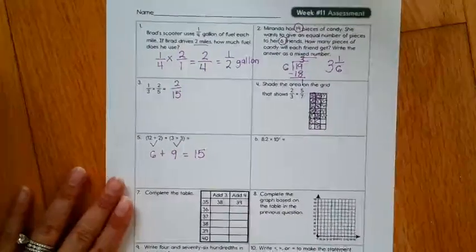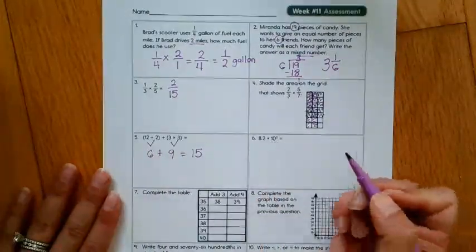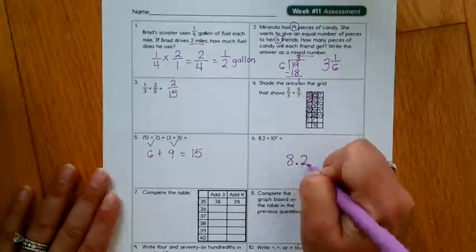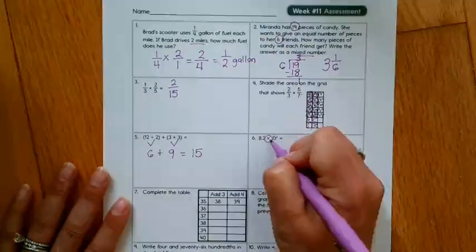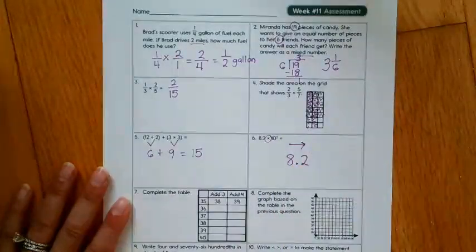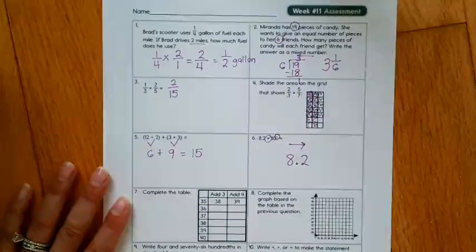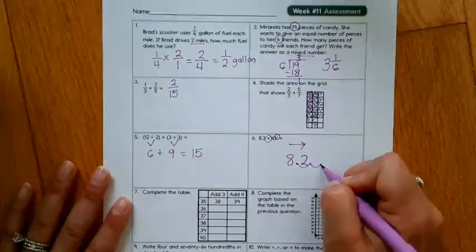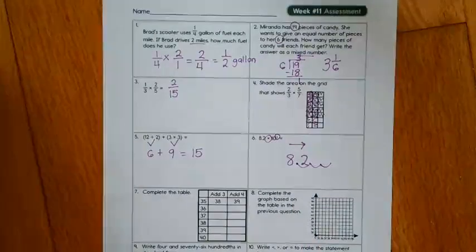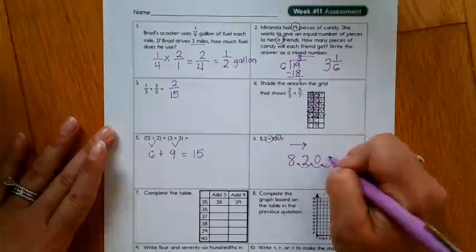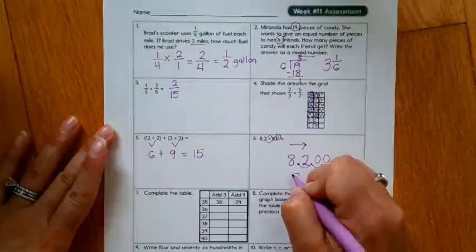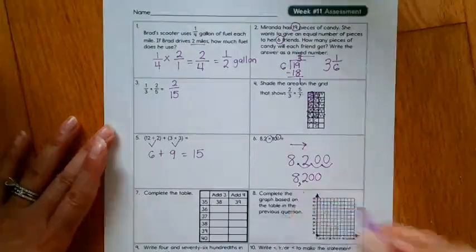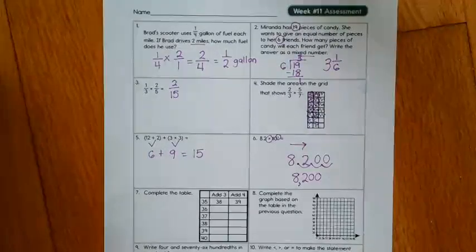Number 6. Remember, we're not using long multiplication. You're just writing the number they give you. It's multiplication, so you're going to the right. And then the exponent tells you how many times you're moving the decimal to the right. 1, 2, 3. We have to fill in those spaces with zeros. So your final answer is 8,200. And that is a comma right there, not a decimal.